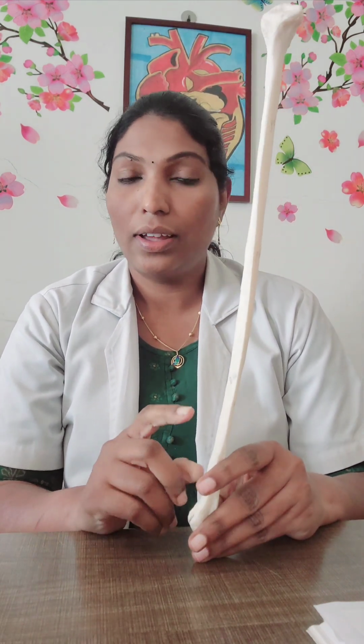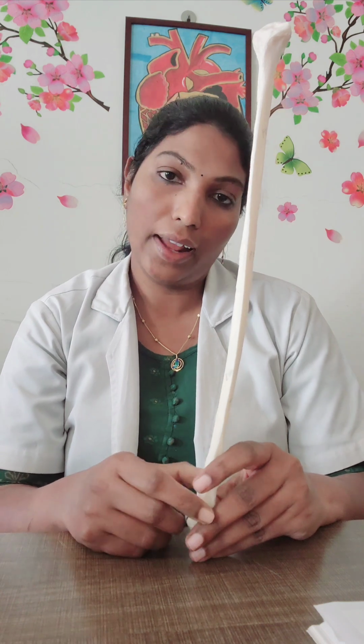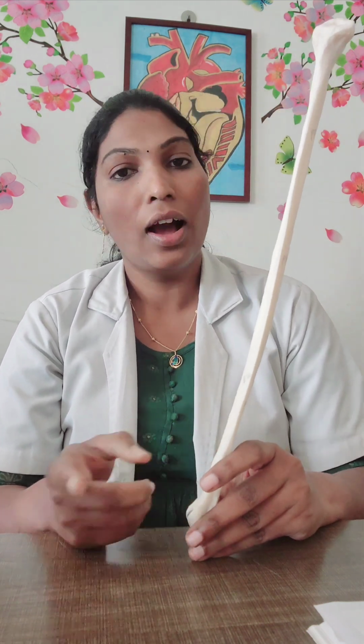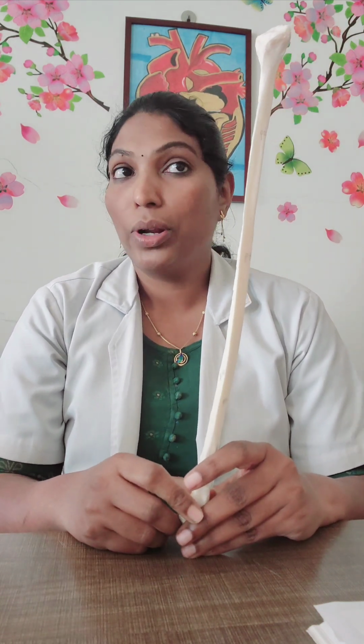Good morning. Today we are going to see about the fibula bone. The term fibula in Latin means thin. So this is the lateral bone of the leg, and it is homologous with the ulna of the upper limb. Today we are going to see about the ossification centers first.